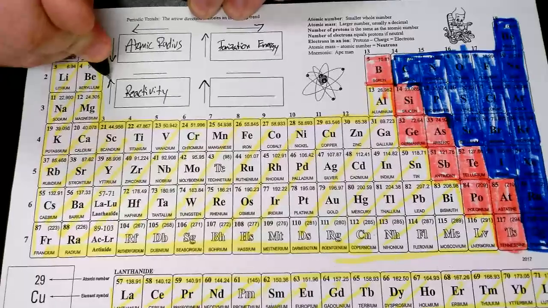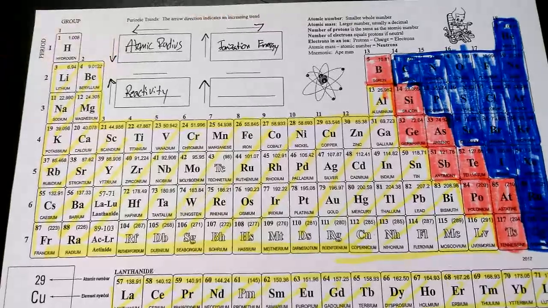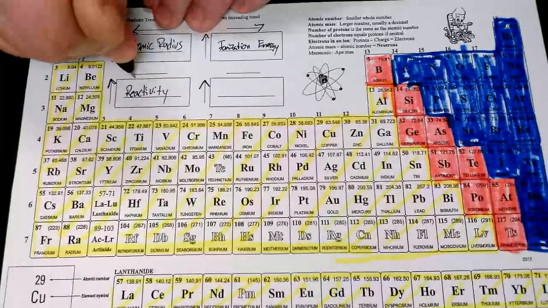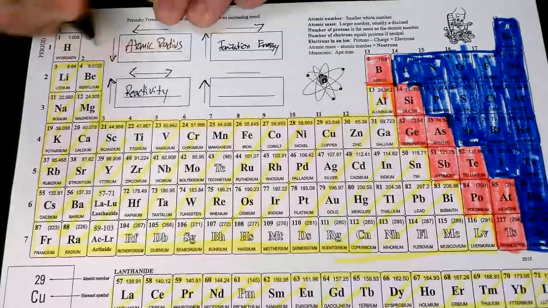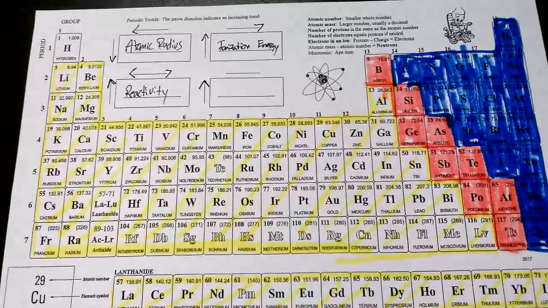Reactivity increases. And for this one, reactivity increases as you go away from the center. So we're going to put a double arrow on it. As you move away from the center of the periodic table, elements get more reactive.